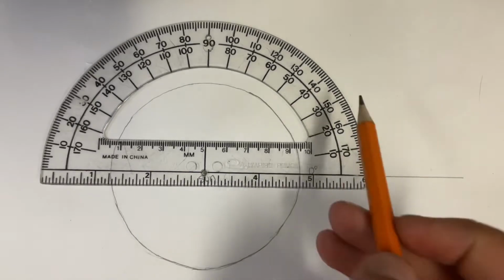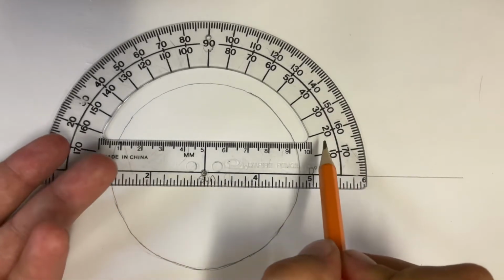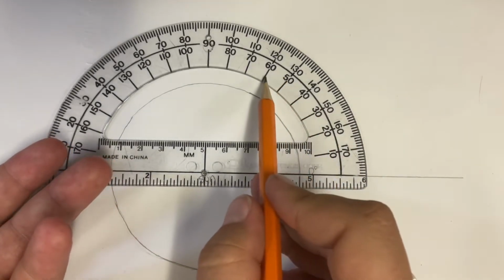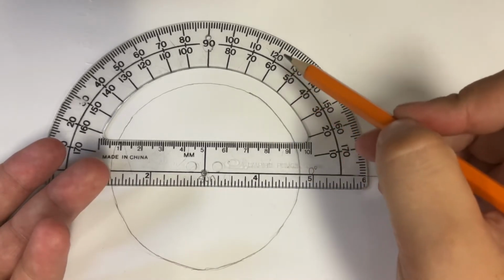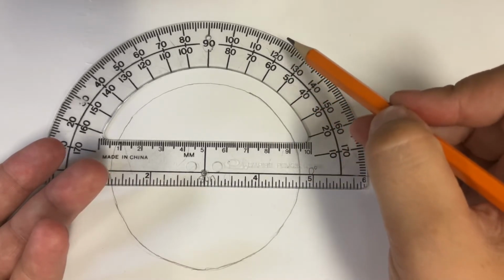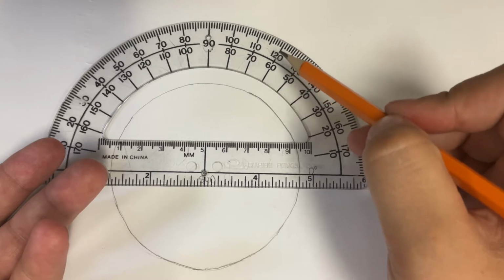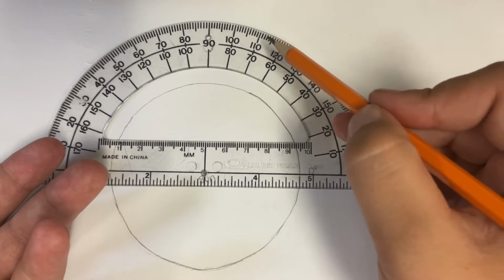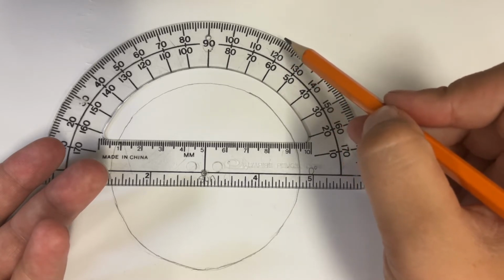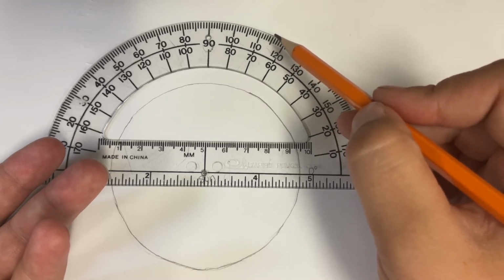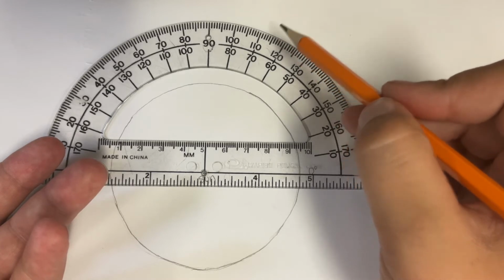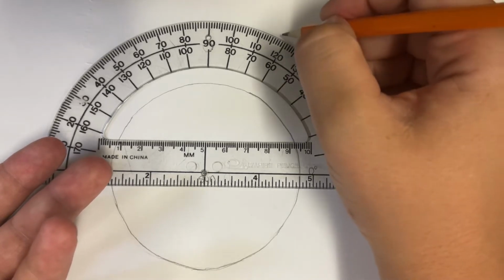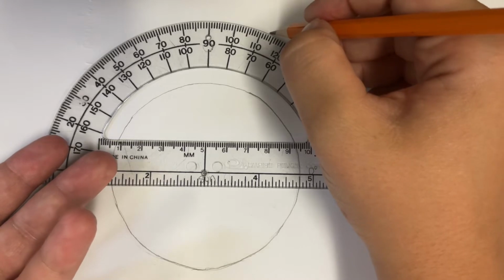So 66.5, we are going to go around. Here is 60. If I follow 60 up through here, it says 120 here, but this is still 60, okay? To be more precise, I'm going to use these tick marks here. So 65 is here, 66, and 66.5 is right somewhere here.